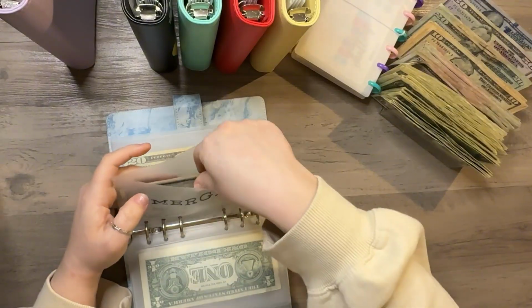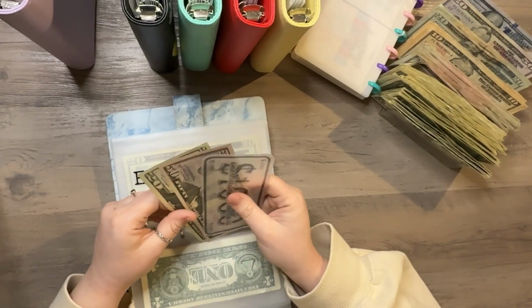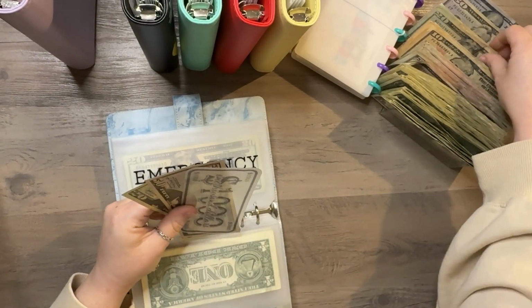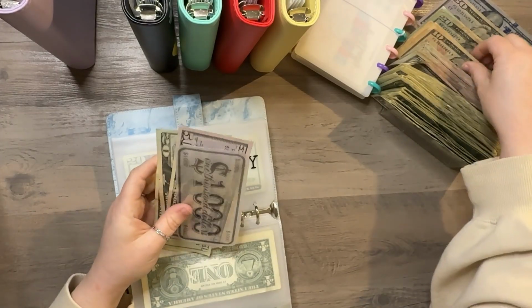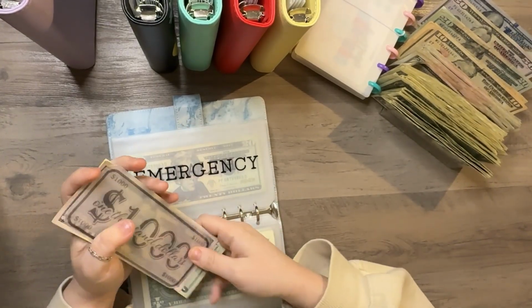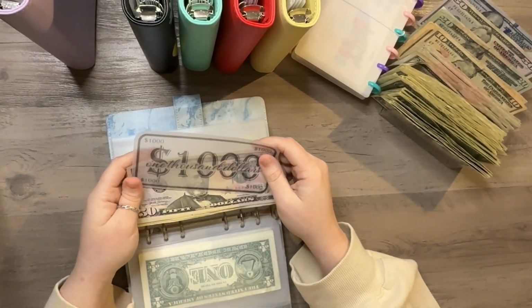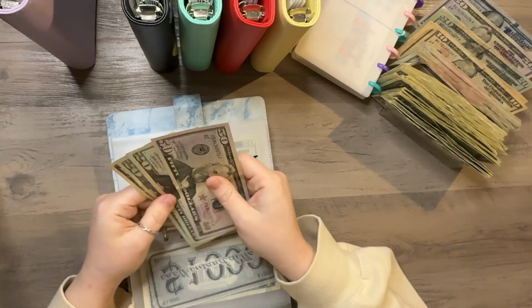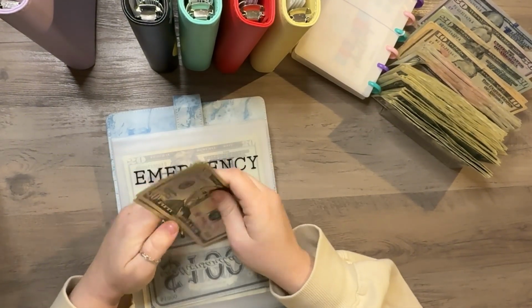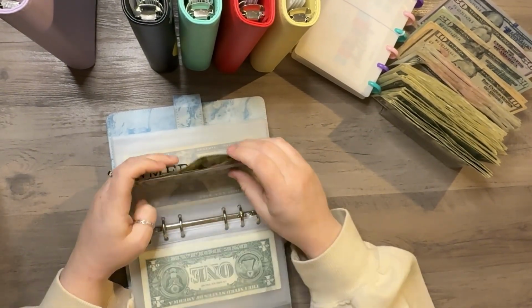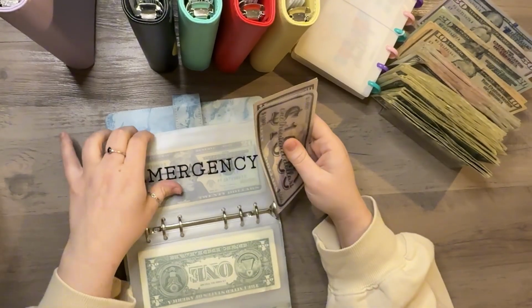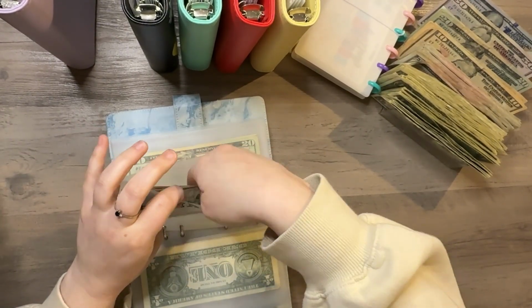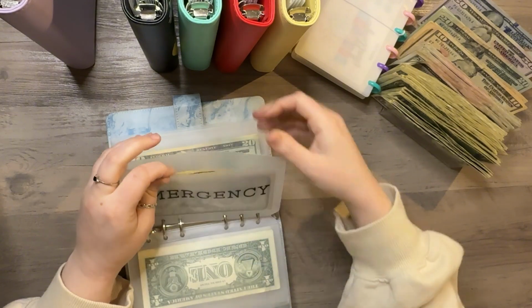So next up is emergency, and we're going to be adding $30 today. So a 20 and a 10. And emergency now has $1,000 in the bank. And in cash we have $100. And my emergency is used for anything unforeseen.